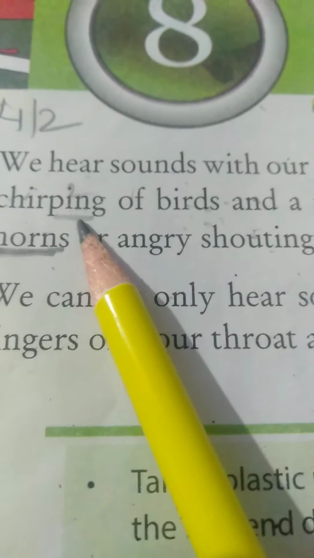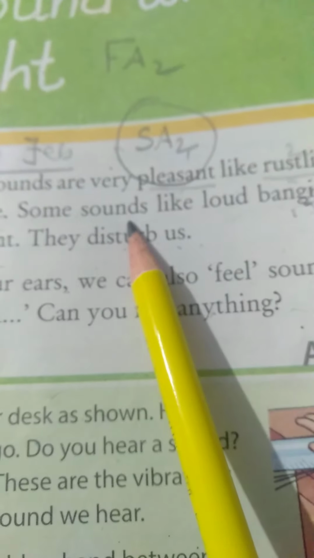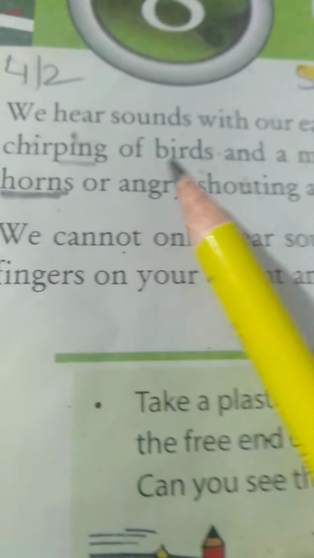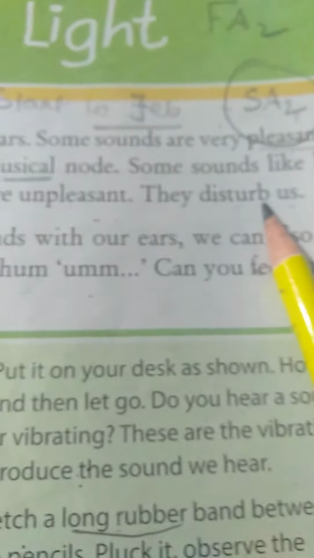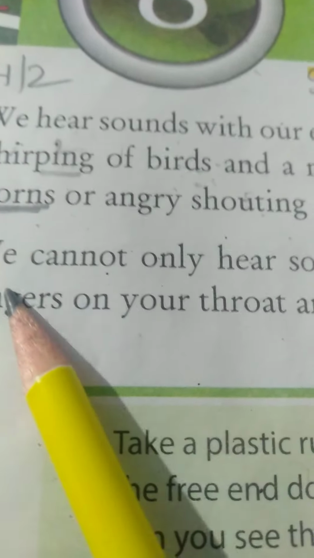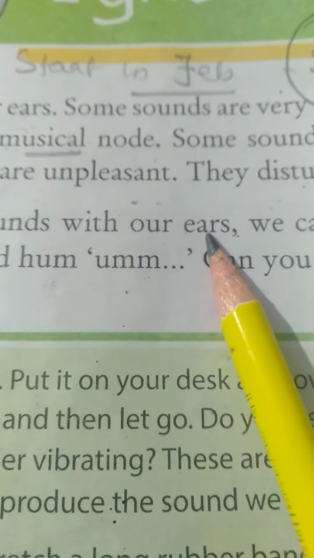Some sounds are very pleasant, like rustling of leaves, chirping of birds and a musical note. Some sounds like loud banging, honking horns, or angry shouting are unpleasant. They disturb us.